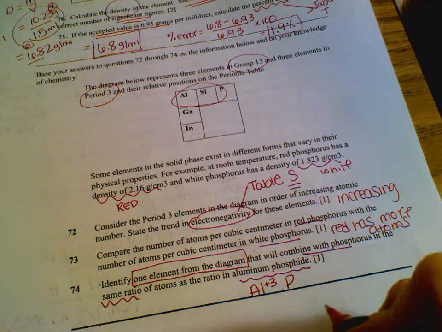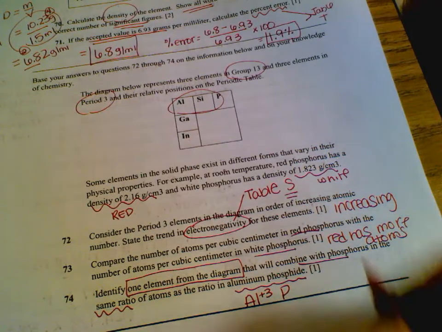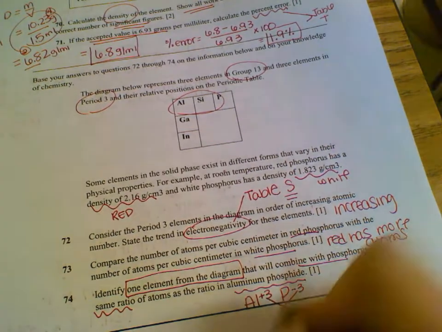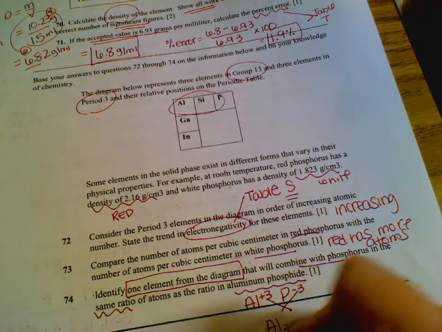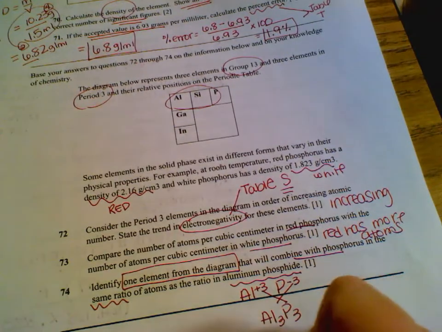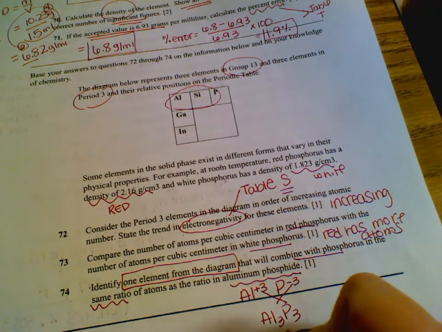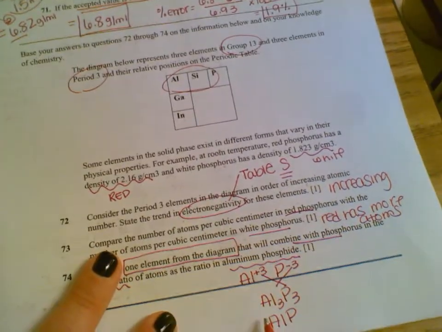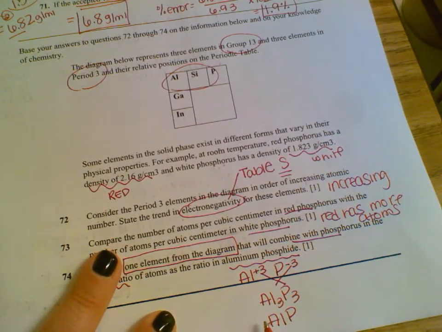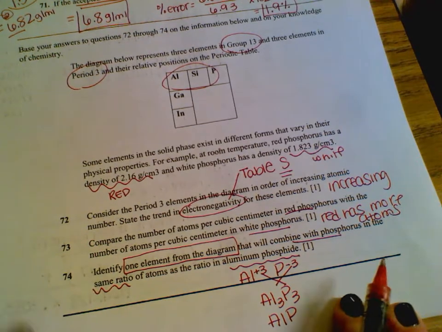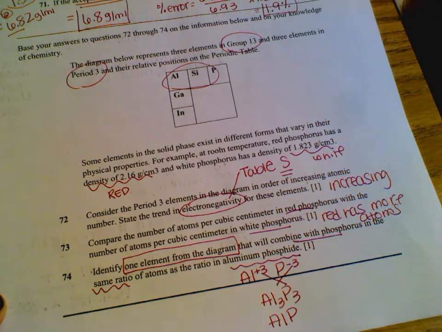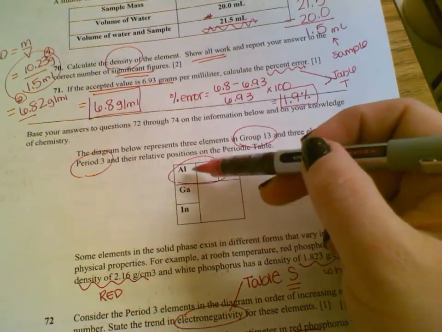Phosphorus. If I look on my periodic table, I'm going to see phosphorus is -3. If I crisscross those, I just get, well, Al3P3, which we all know we simplify to AlP. So that means right here I have a 1-to-1 ratio. 1 Al for 1 P. So if I want that same thing to happen, I just have to pick somebody that's going to be in the same group. So up here we already said these were all in group 13.